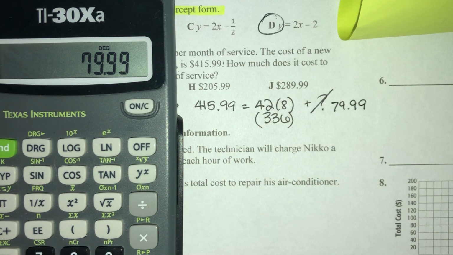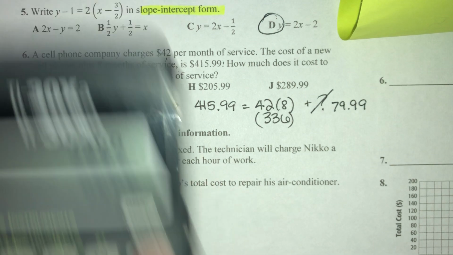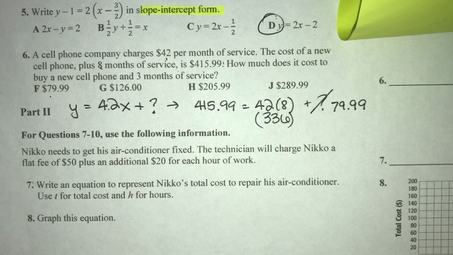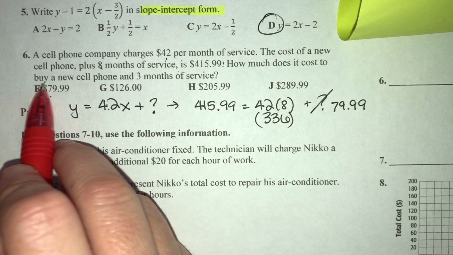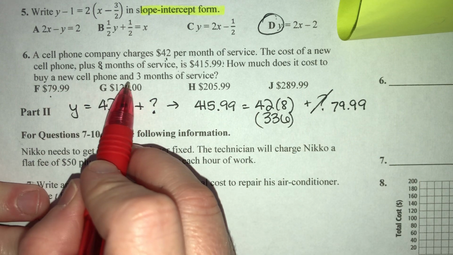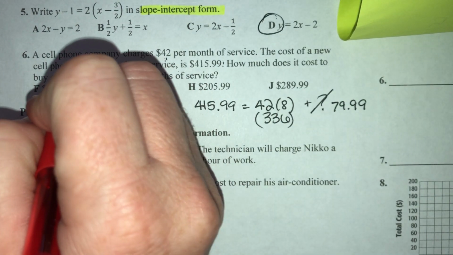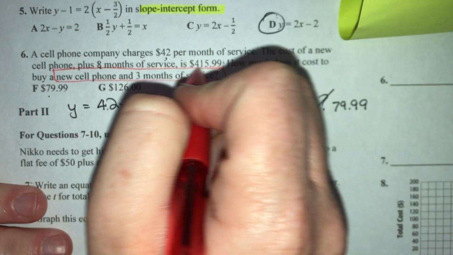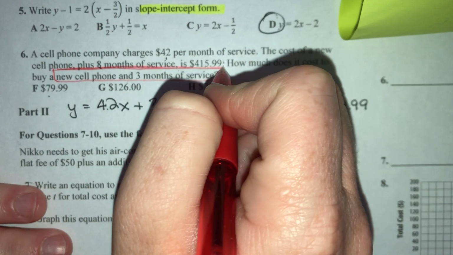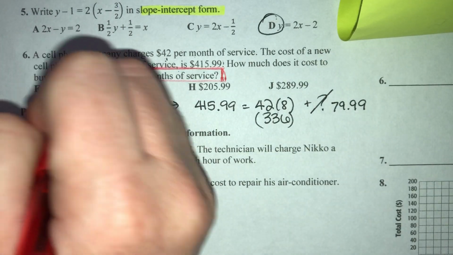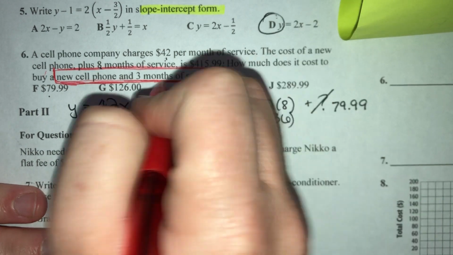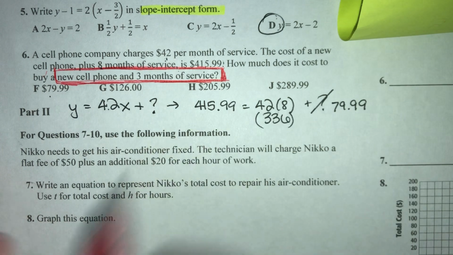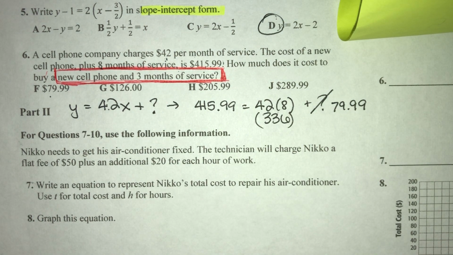Okay, so this is where I messed up a while ago because I was making the answer key and I'm like, okay, done. $79.99, boom, F, done, right? No, it asks you for the cost to buy a new cell phone, $79.99, and 3 months of service. So make sure you read the question carefully. I get going so fast, even as a grown-up, even as a teacher. Y'all have seen me do it a bunch of times, and I skip part of the question. And that is like reading questions 101. Don't miss part of the question because you get in too big of a hurry.